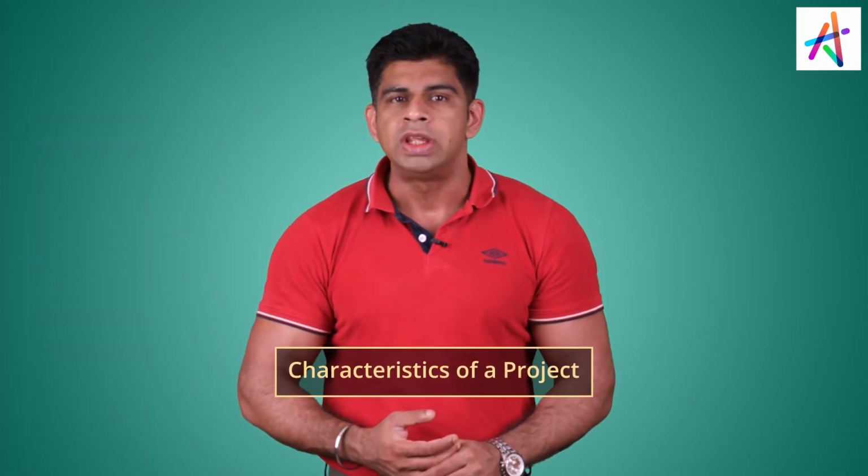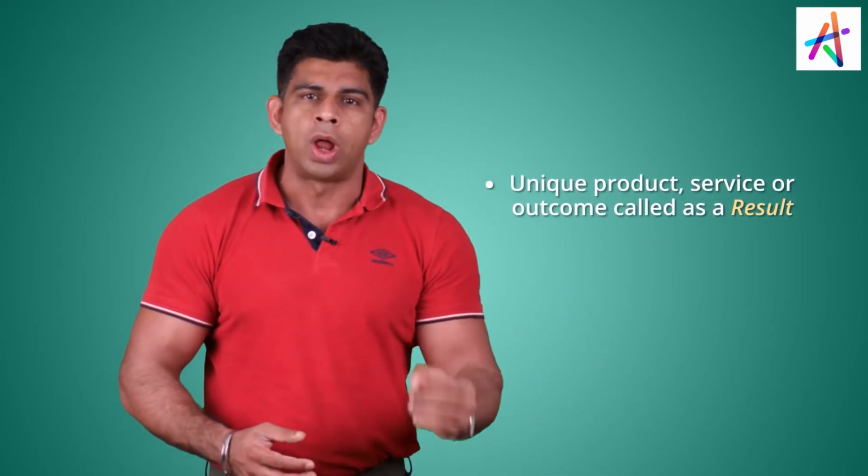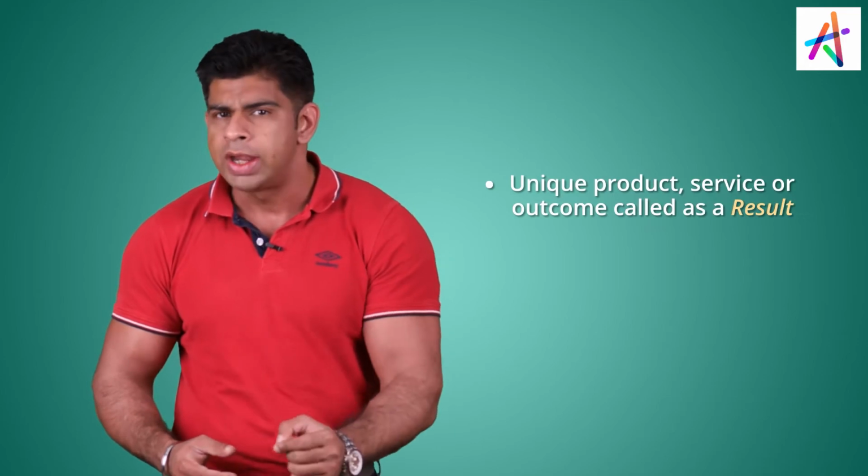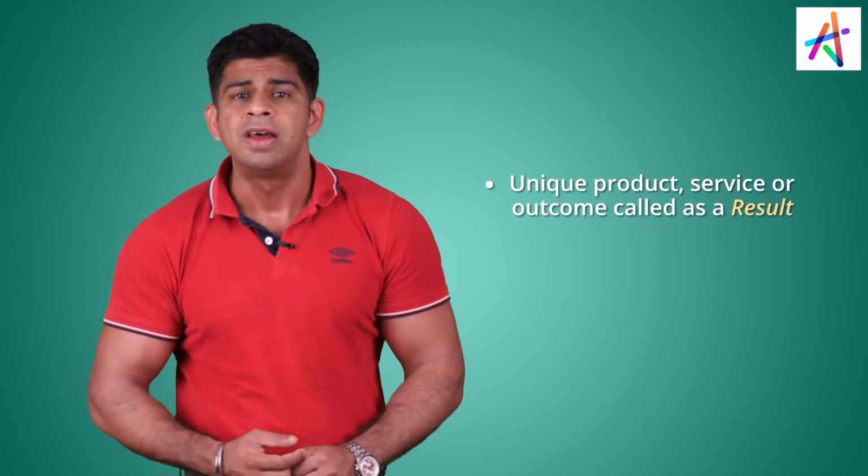Next, let's talk about the characteristics of the project, which I've kind of explained, but let's again talk about that and put it into different bullet points. Project characteristics, as you can see on the screen as well, is something which comes up with a unique product, service, or an outcome, which is referred to as a result. It's a temporary endeavor.